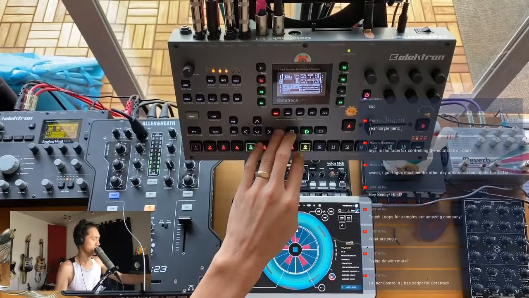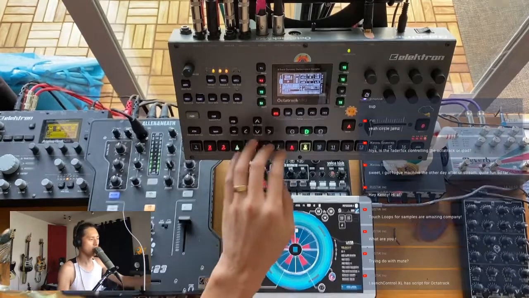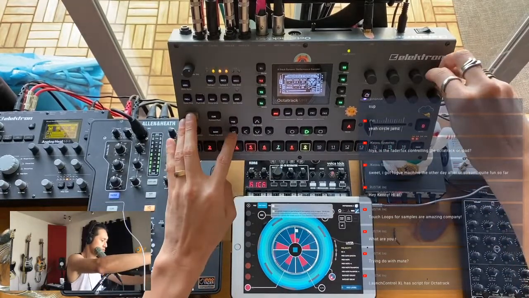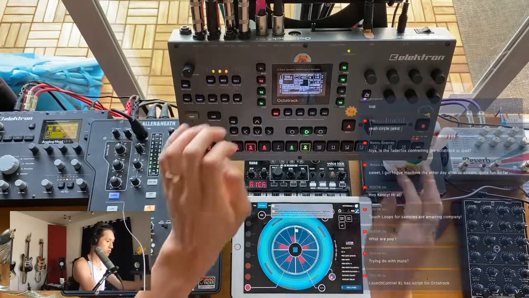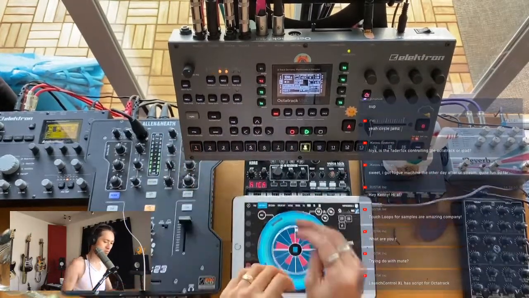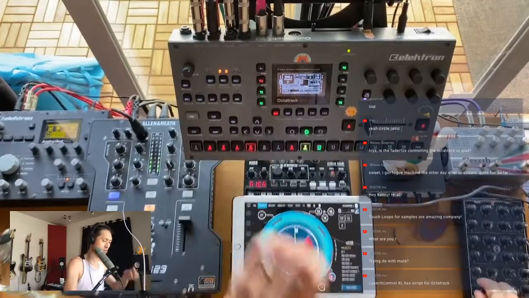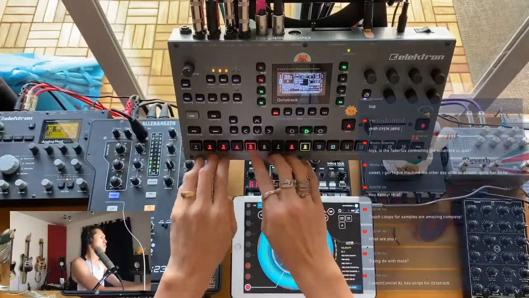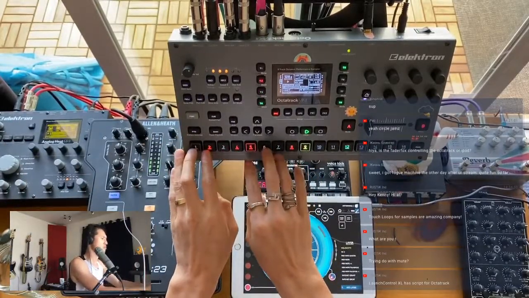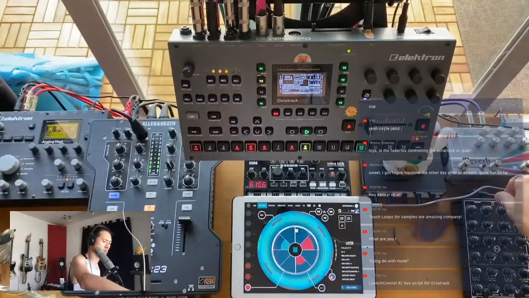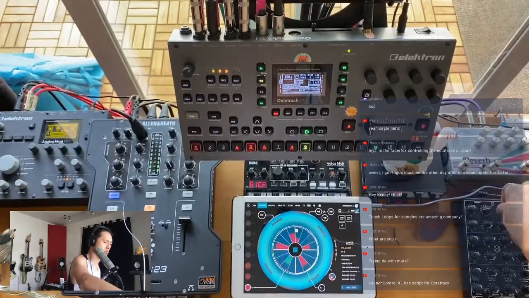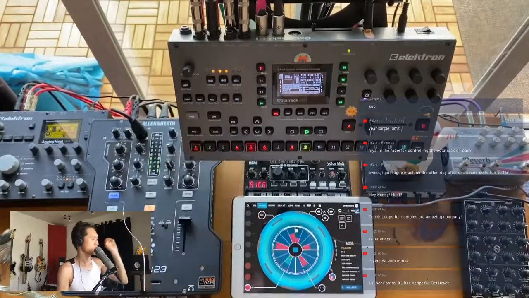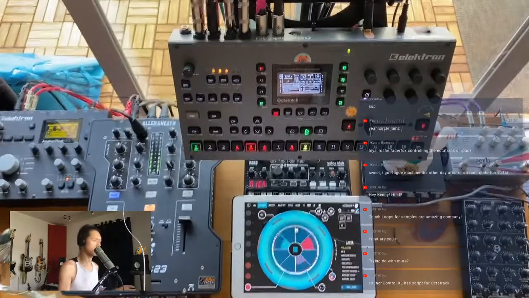I think I like the 2 bars. It's just a little bit more manageable. That one's great.